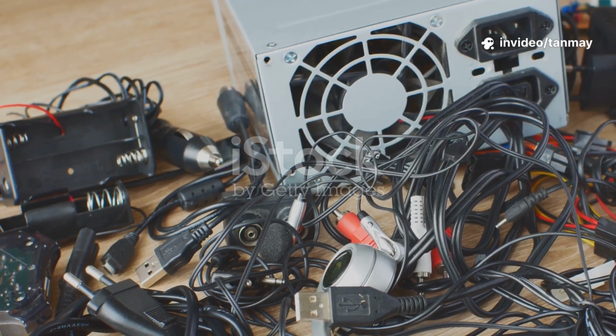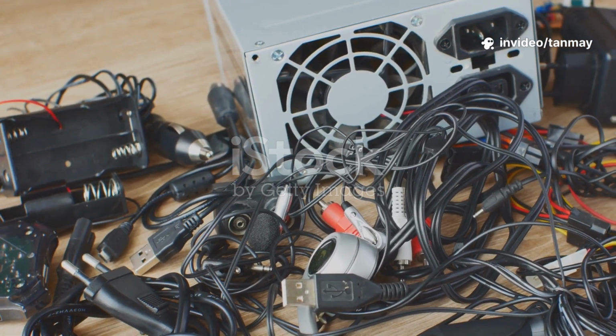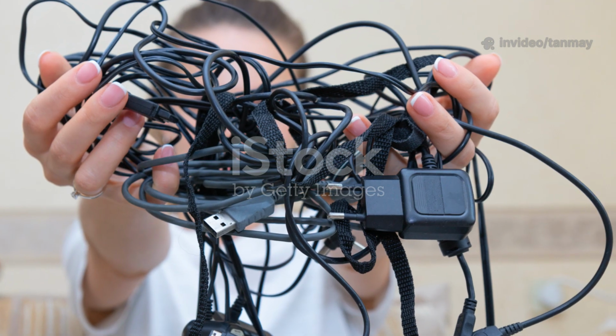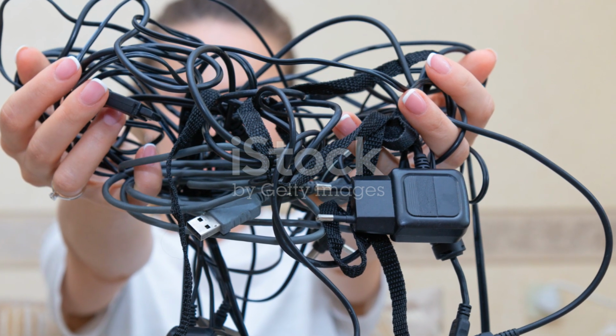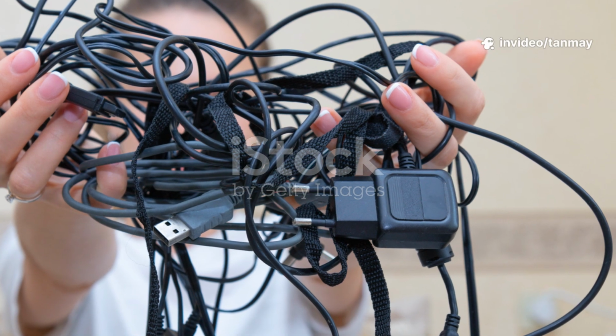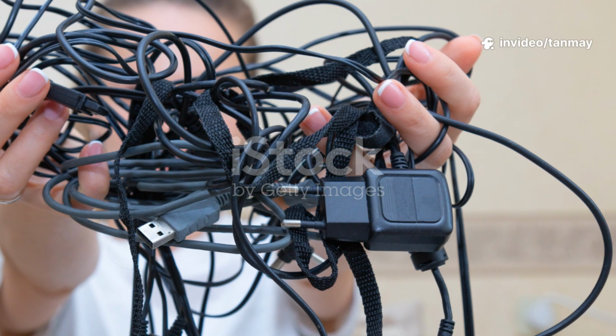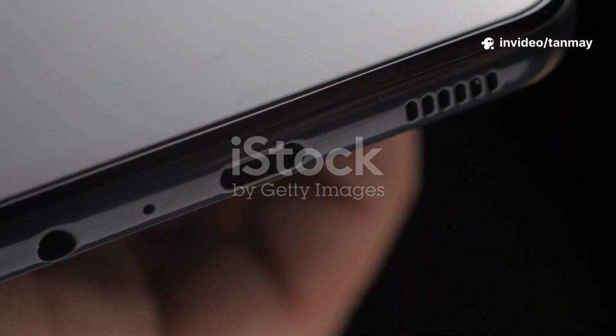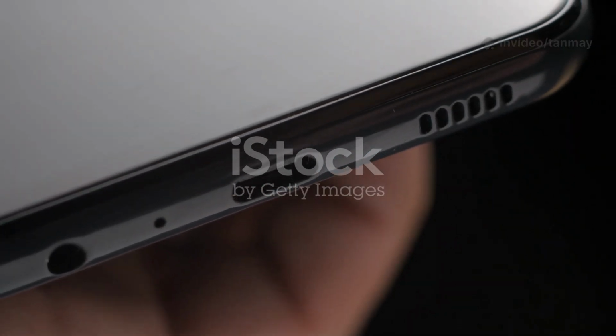Remember the absolute chaos of old device connectors? A time when every device seemed to speak a different language. Every gadget had its own uniquely shaped cable, a proprietary plug, and absolutely nothing worked together seamlessly. It was a frustrating landscape of incompatibility. Then, USB-C arrived on the scene. One port to rule them all, one cable to connect everything.